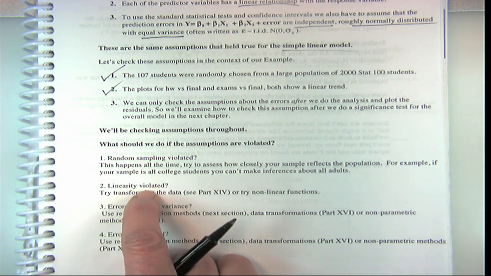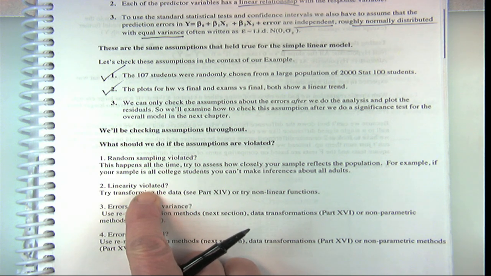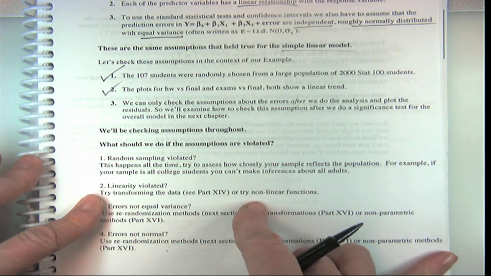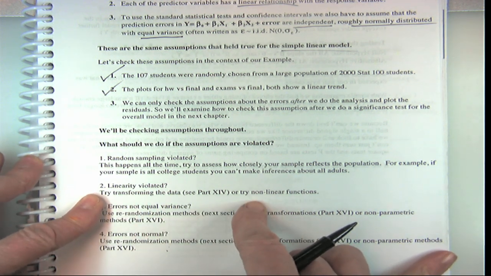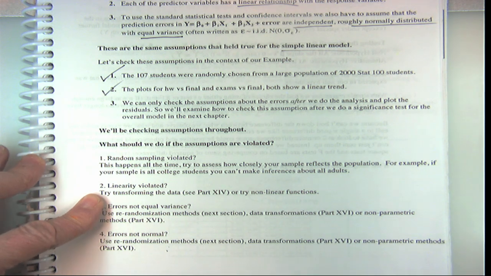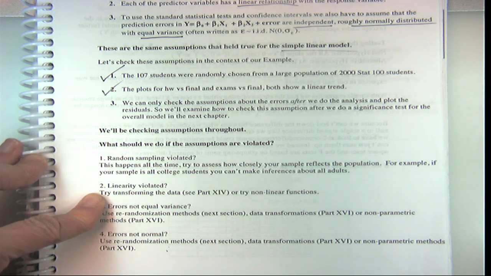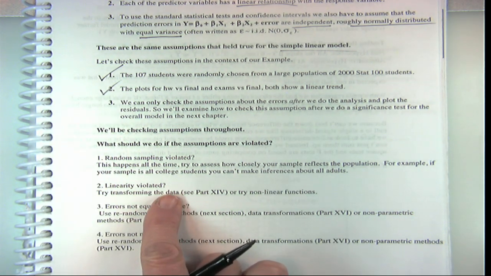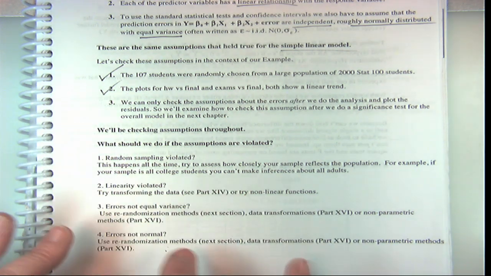Linearity violated, this is going to happen a lot. This is going to be after the exam. We're going to do a whole section on this, transformation of variables. So we see that we don't have linear plots, so we're going to look at how we transform our variables to make them more linear, and then how we build confidence intervals around those transformations. The most common one we'll look at is log transformations. We'll do a lot of those after exam 2.